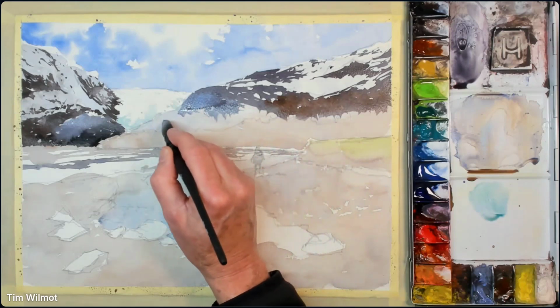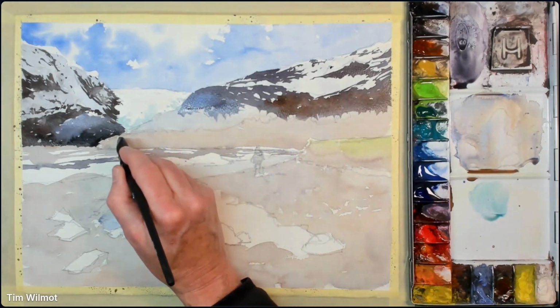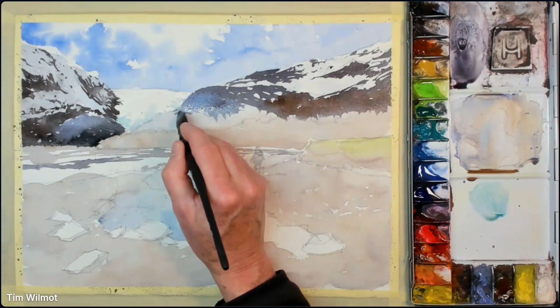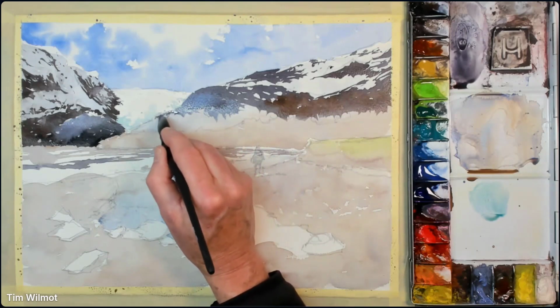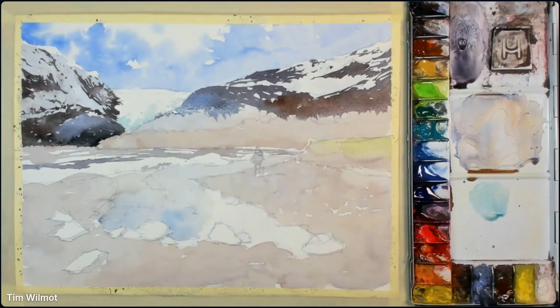Continuing down into this little headland here, down to the tops of the trees, which we'll come on to in a minute.